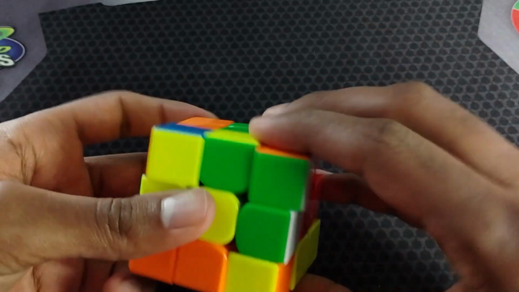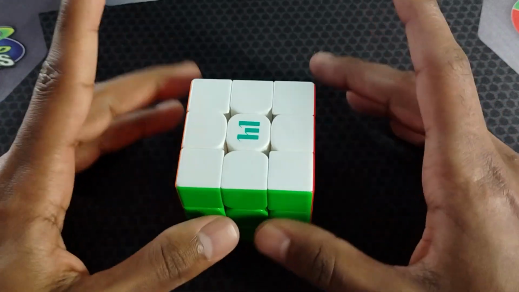So yeah, this was a really neat scramble actually. I enjoyed this scramble a lot. But yeah, that's all for this scramble. Let's move to the last scramble of this video.